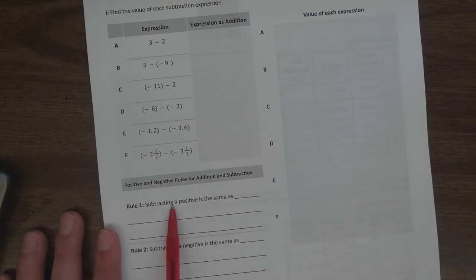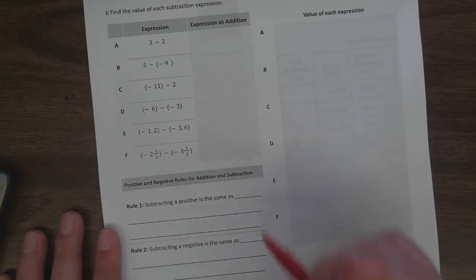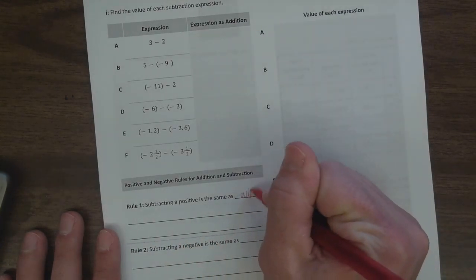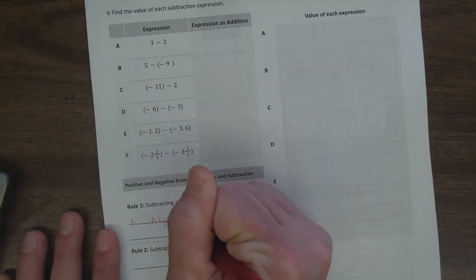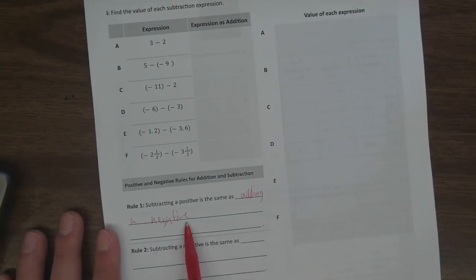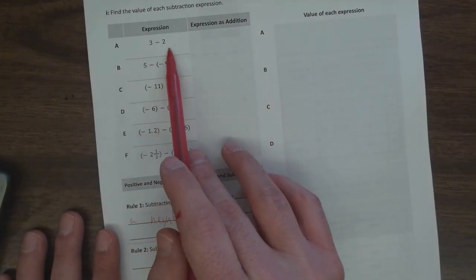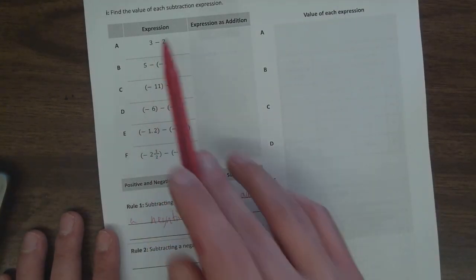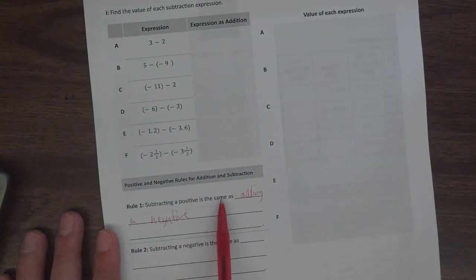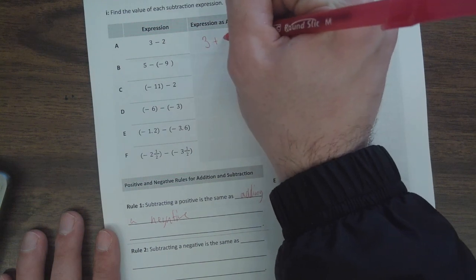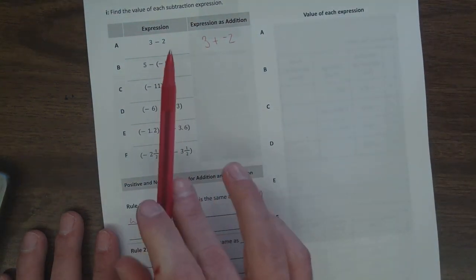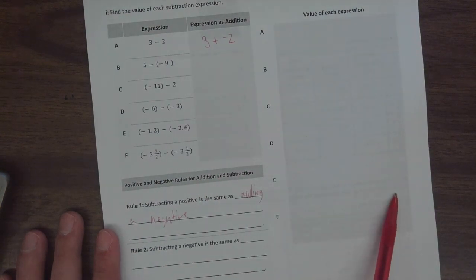And so what that means, rule number one says subtracting a positive is the same as adding a negative. And what does that look like? Well, up here, this is 3 minus 2. So we are subtracting a positive, and subtracting a positive is the same as adding a negative. So this is 3 plus negative 2. Notice how we went from subtracting a positive to adding a negative.